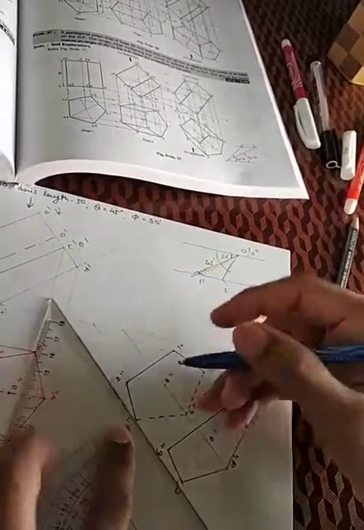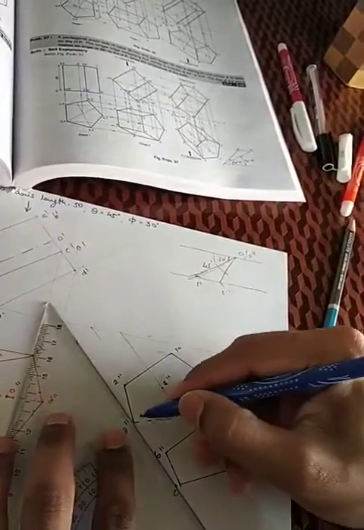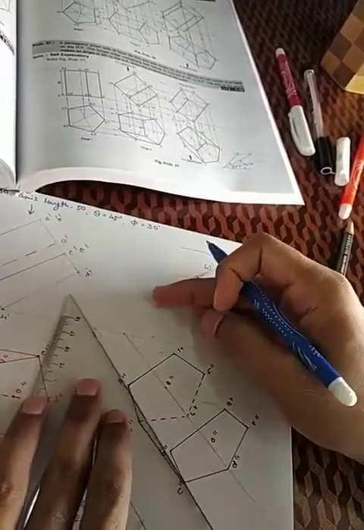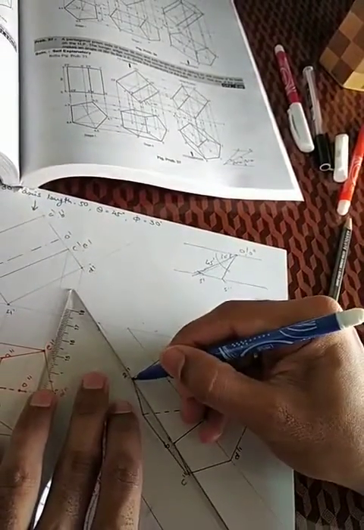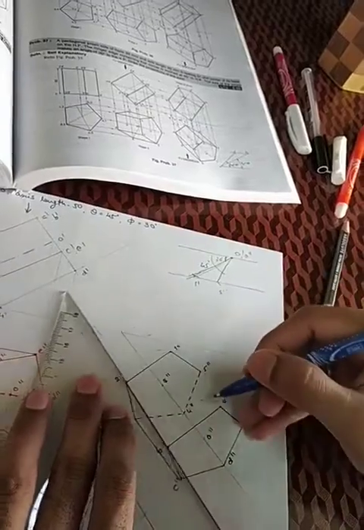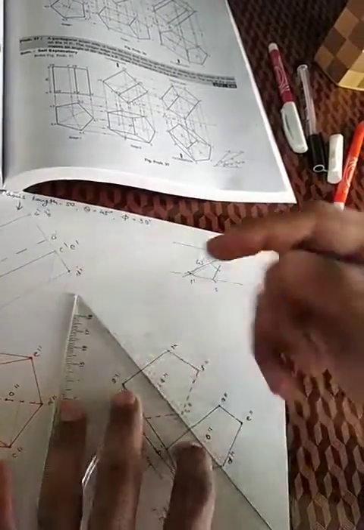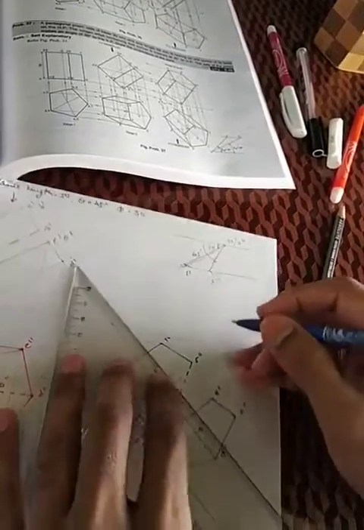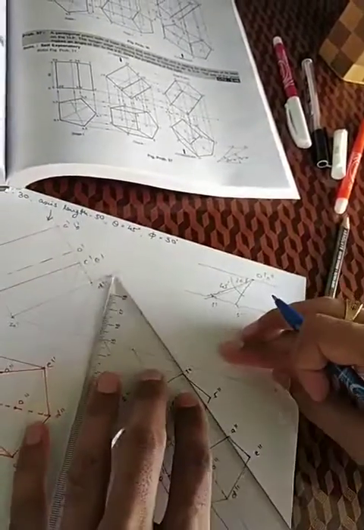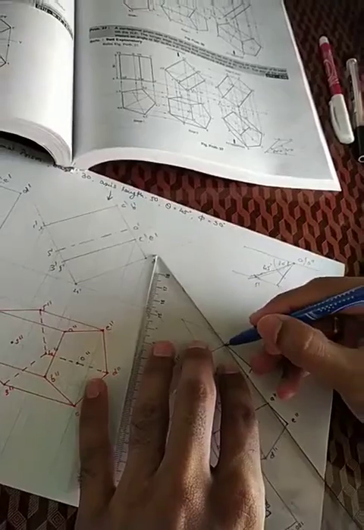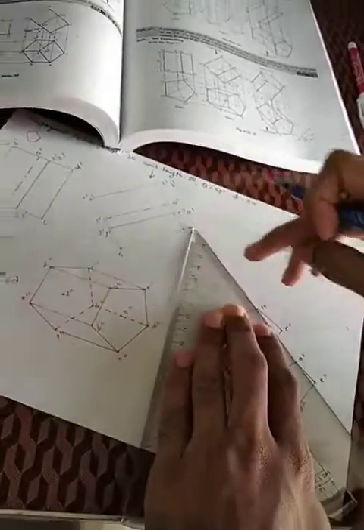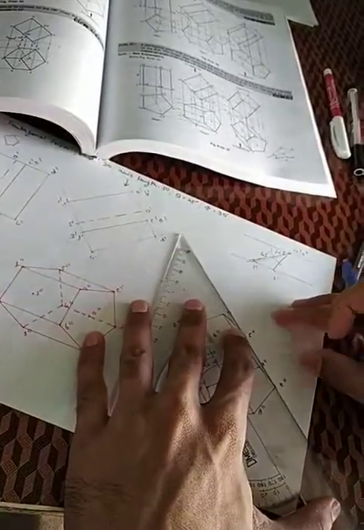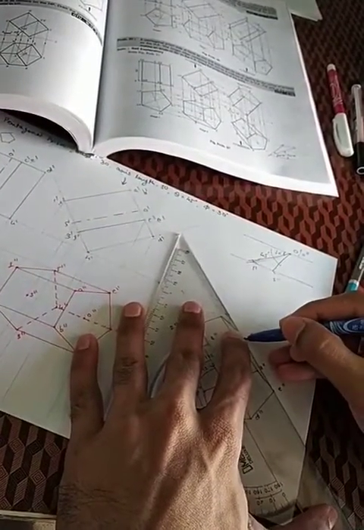I have joined 3 with C, so I have to join 3C. 2 with B, so I have to join 2B. 4 and D, so it is a dotted line. 1 with A, so I have to join 1 with A. And 5 with E, where is 5E? Okay, so join 5 and E.